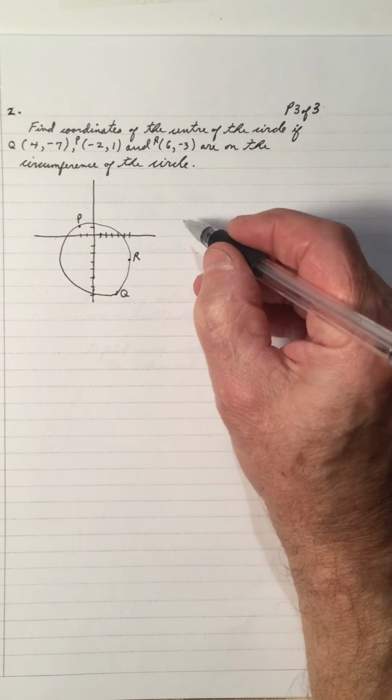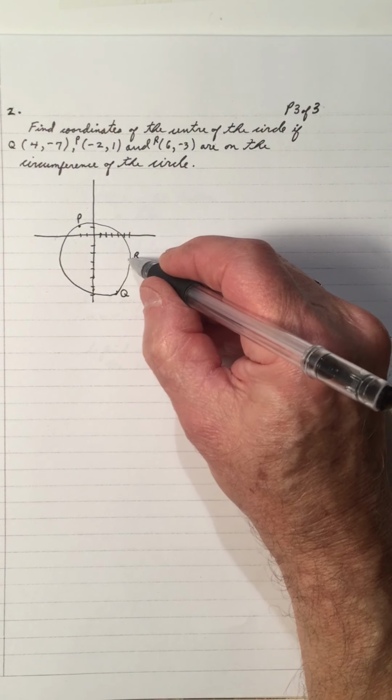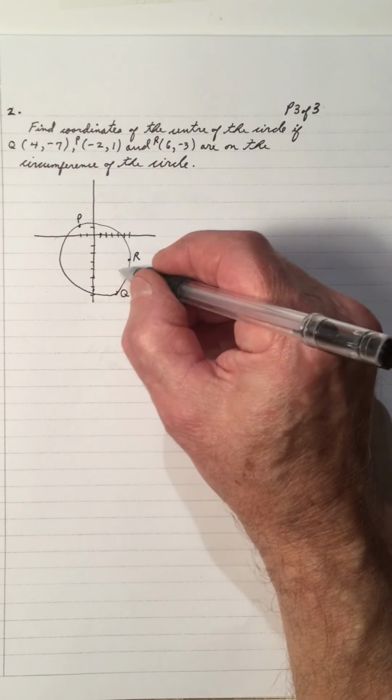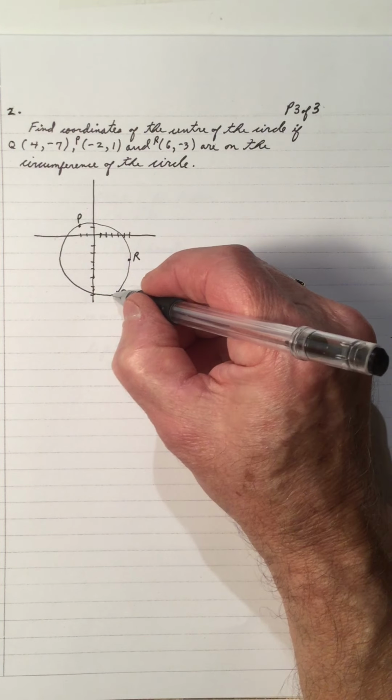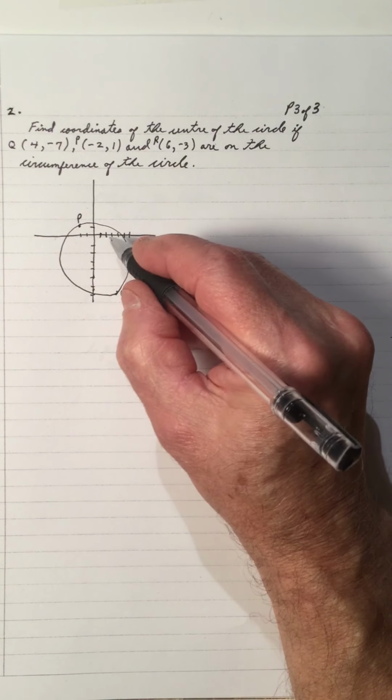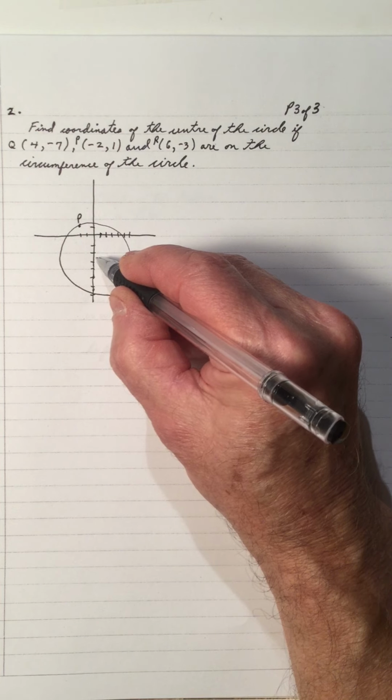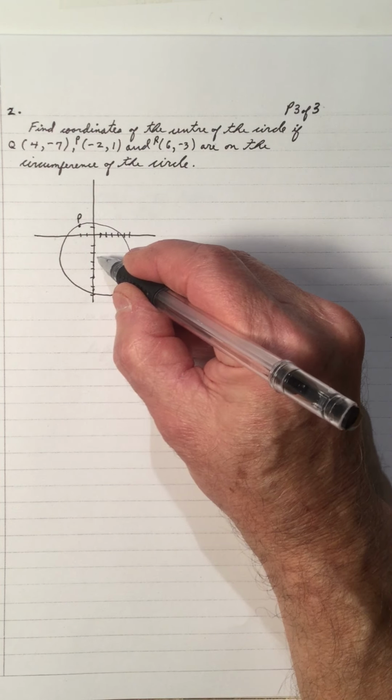That's close to it. So these are the points that lie on the circumference of the circle. That means the center of the circle must be here somewhere. How do we find it?